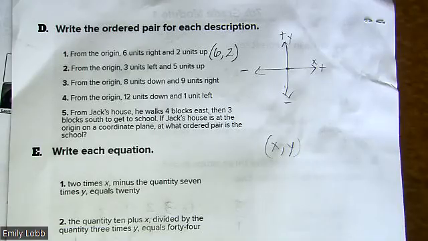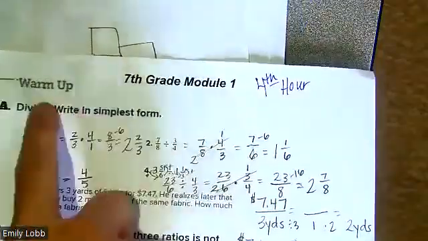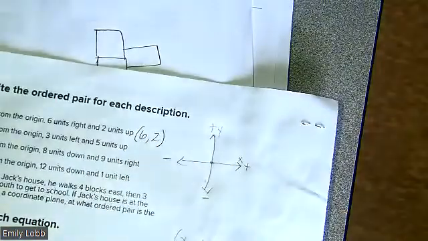Today we are going to go over the 7th grade module 1 warm up, and this is on the back, it's part D.